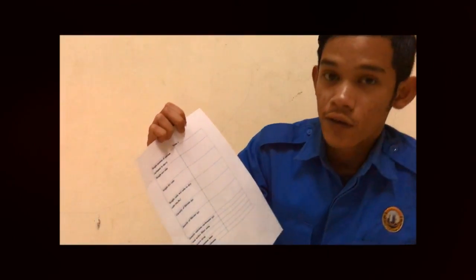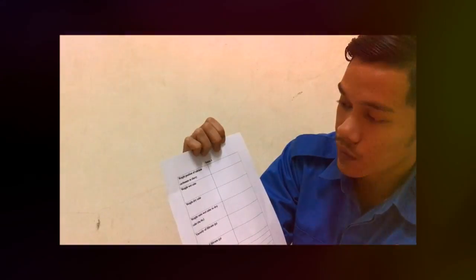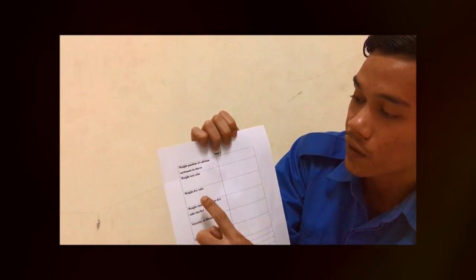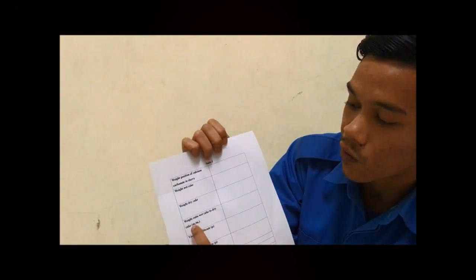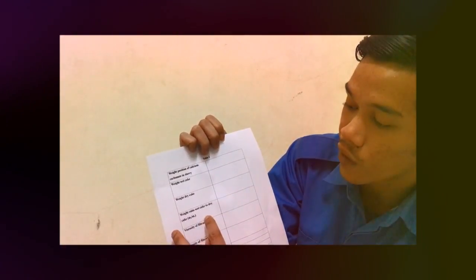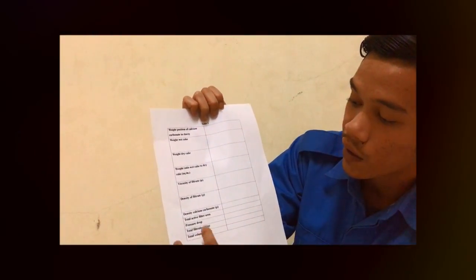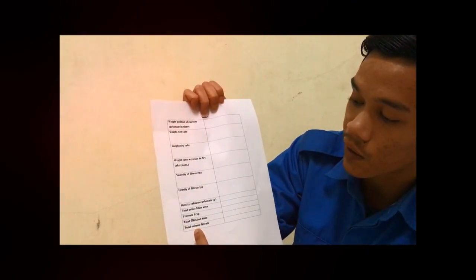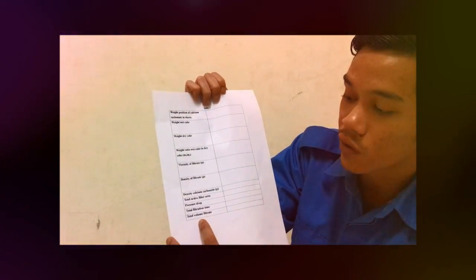In table 1, we are going to take the results for the weight of calcium carbonate in slurry, weight of wet cake, weight of dry cake, weight ratio of wet cake to dry cake, viscosity of filtrate, density of filtrate, density of calcium carbonate, total active filter area, pressure drop, total filtration time, and lastly total volume of filtrate.